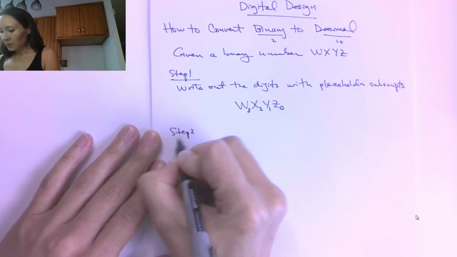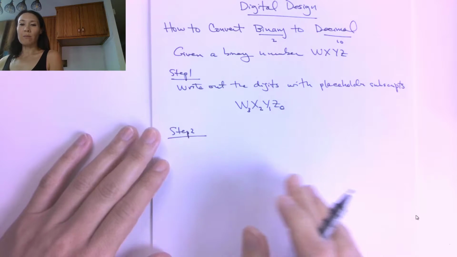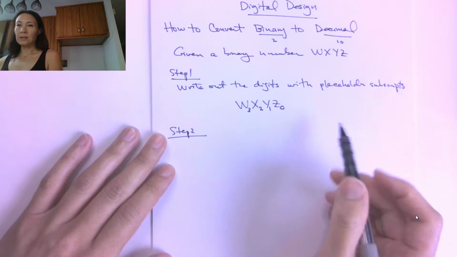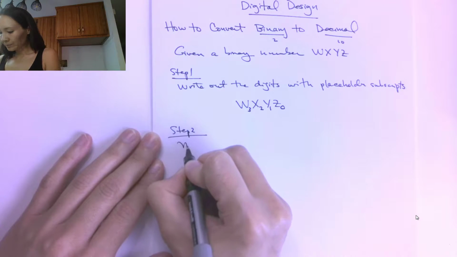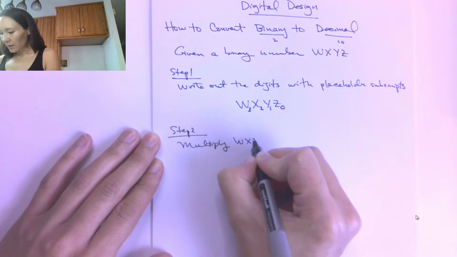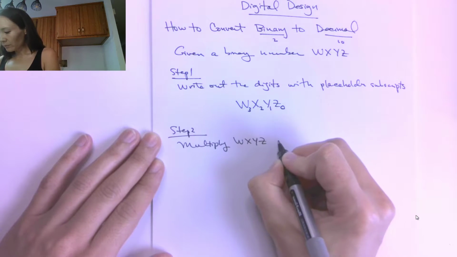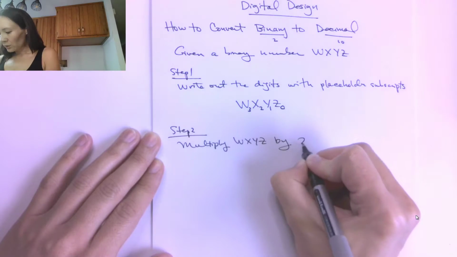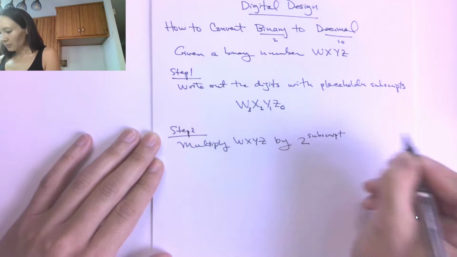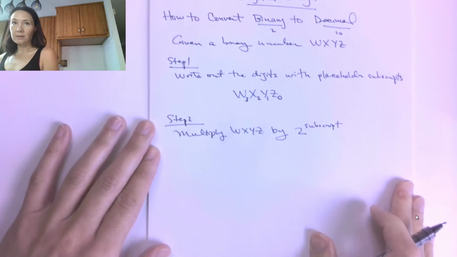And then step 2 is we're going to multiply each digit by 2 raised to the subscript. Okay, so we have to do this one by one.